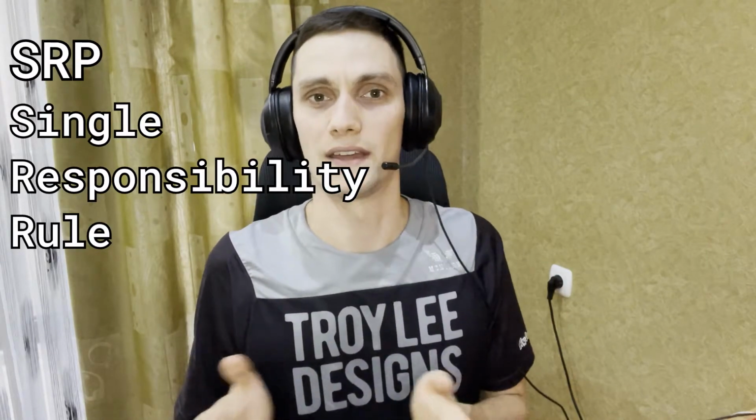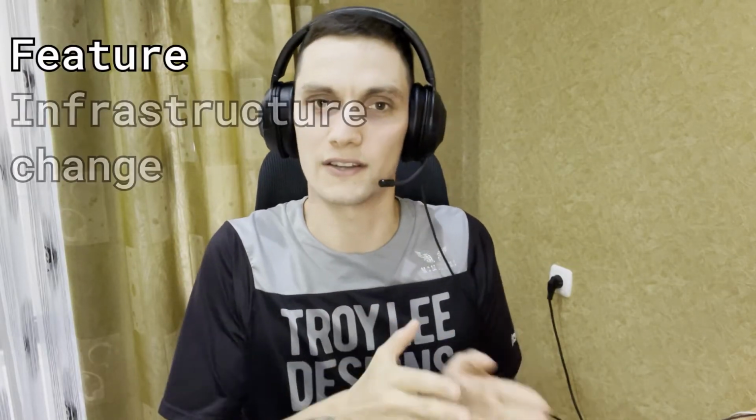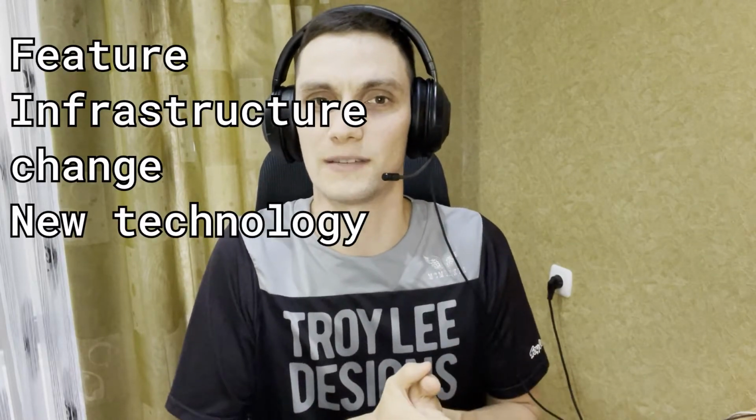And what is that rule about? It tells us that one class or one module, if we're speaking of functional programming, should have only one reason to change. So what is a change? The changes could be a feature, an infrastructure shift, some new technology applied, a new database or something. They are all different reasons for changing, and you should divide your code into classes that can be changed separately.